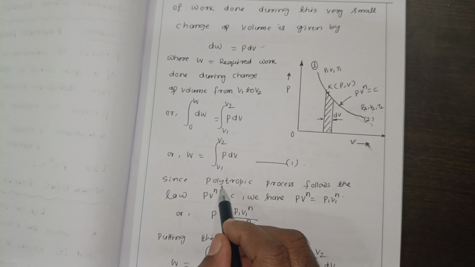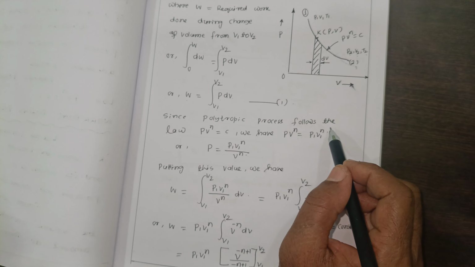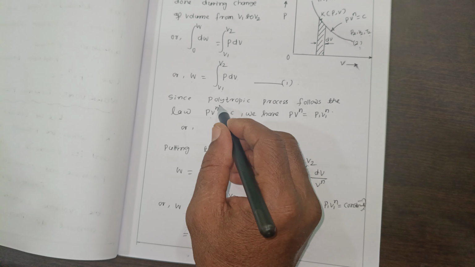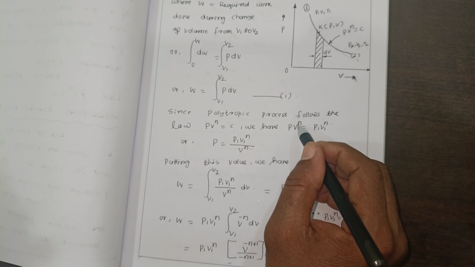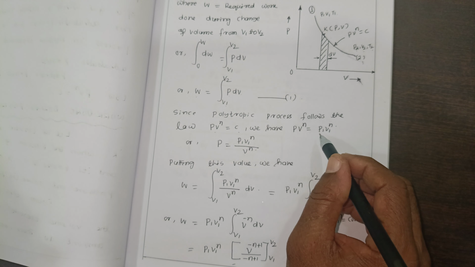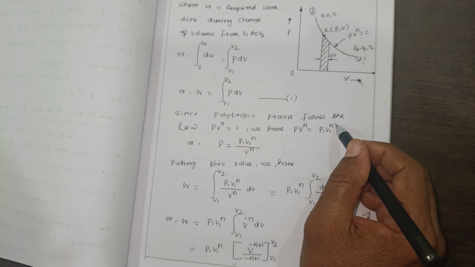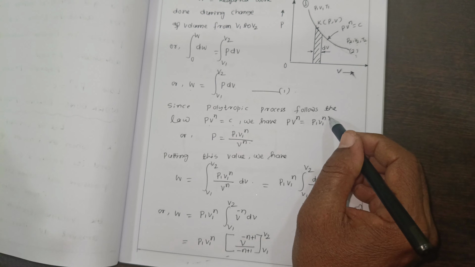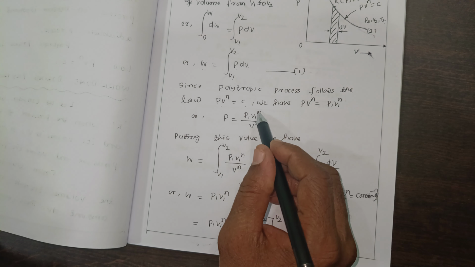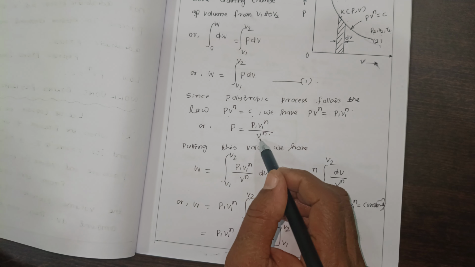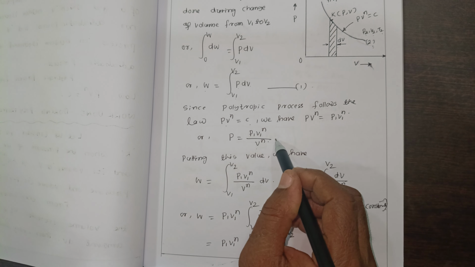Since the polytropic process follows the law P V to the power n is equal to constant, we have P V to the power n is equal to P1 V1 to the power n, or we can write P is equal to P1 V1 to the power n divided by V to the power n.